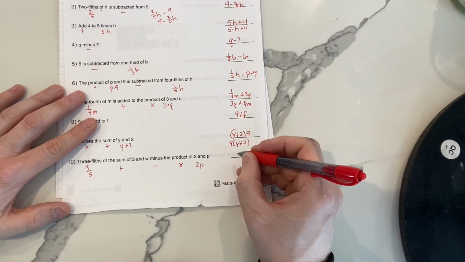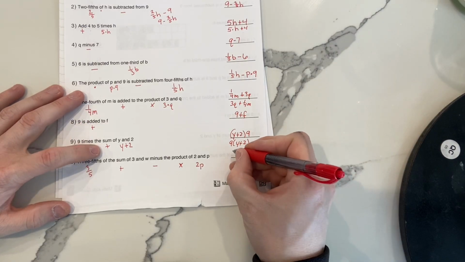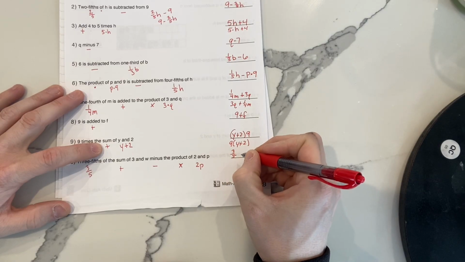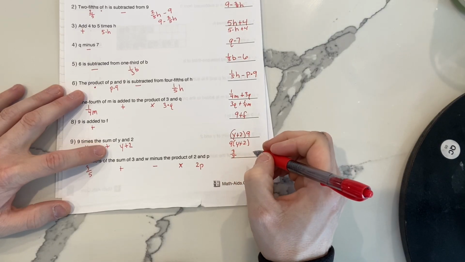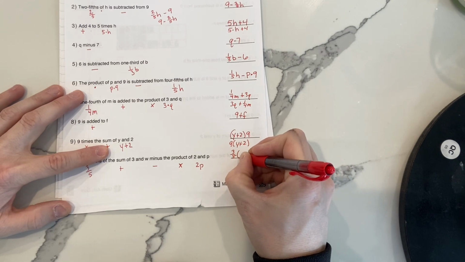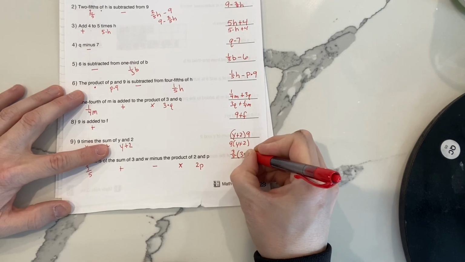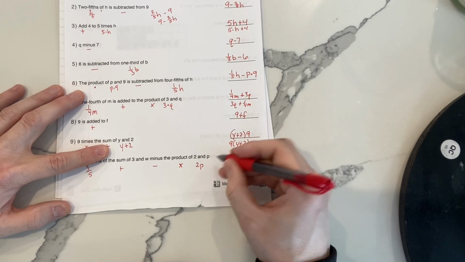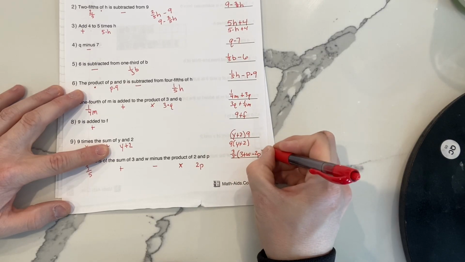So we would have to say 3/5 of the sum, so that would be parentheses 3 plus w minus the product of 2p.